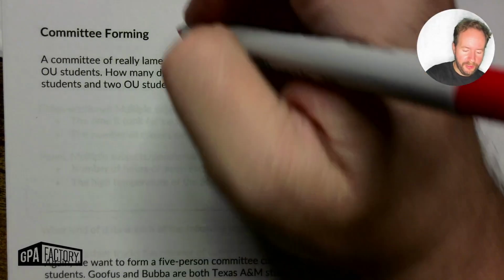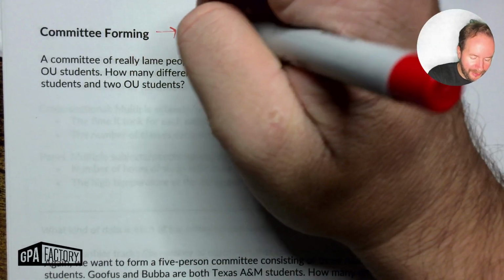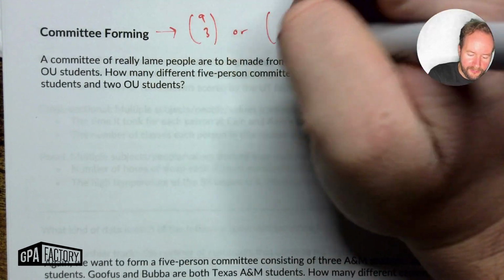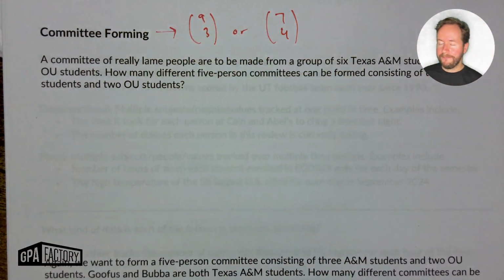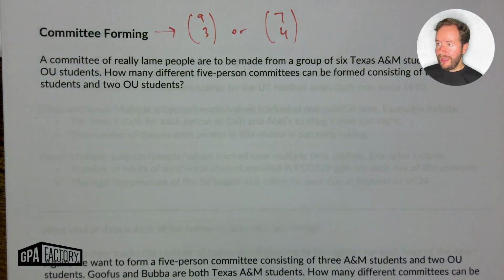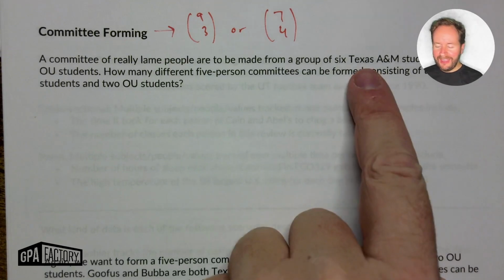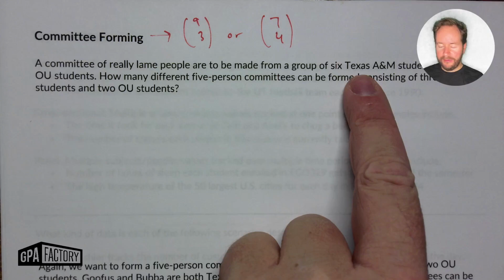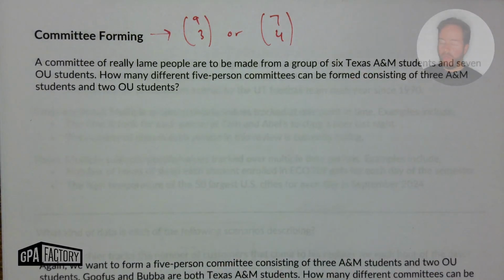This is more choose. So anytime you see committee forming, it's going to be like, 9 choose 3 or 7 choose 4, a bunch of stuff like that. Okay, let's start this problem. We got a committee of really lame people are to be made from a group of 6 A&M students, 6 Texas A&M students, and let's move my big dumb head, and 7 OU students.